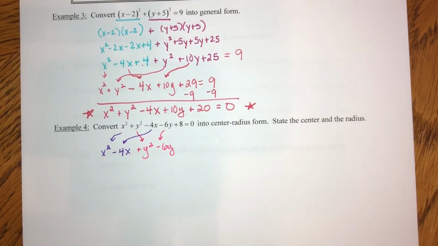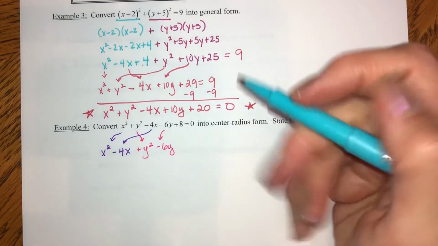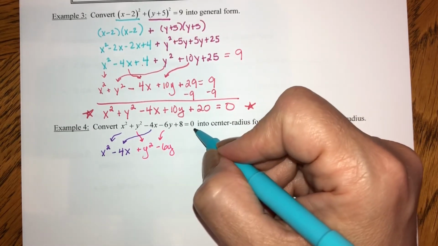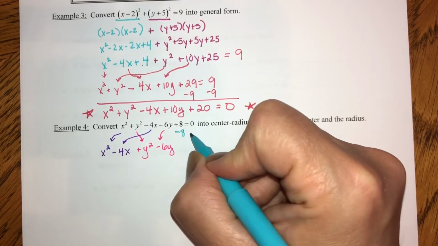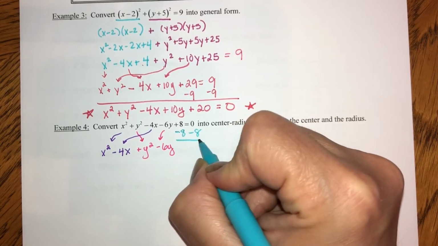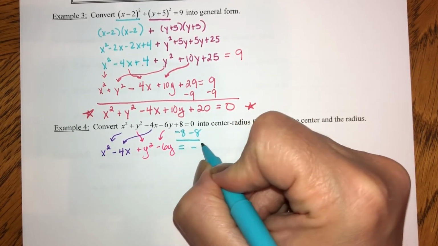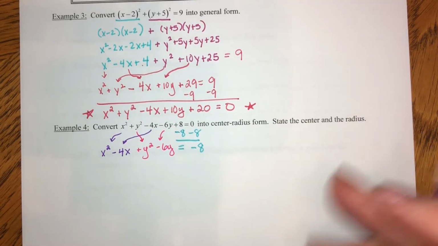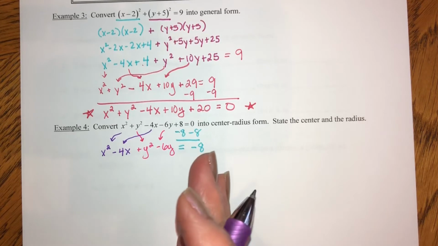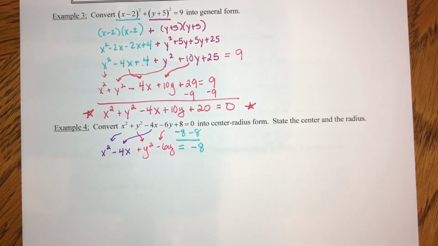And then on the end of this, I have this plus 8 equals 0. Well, I'm trying to get this to center radius form, which means I want to move the 8 over to the other side. So I'm going to subtract an 8 from each side, and this will now say equals negative 8. So this is your first goal, is to put the x's first, the y's second, and make it equal to whatever number you have on the other side.